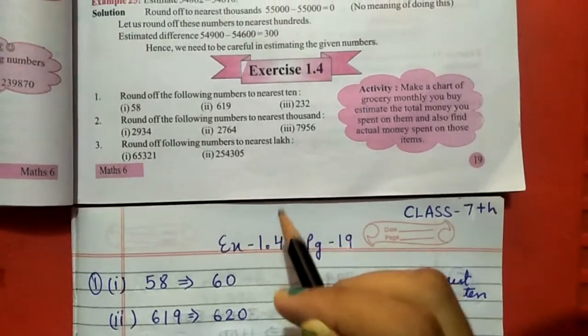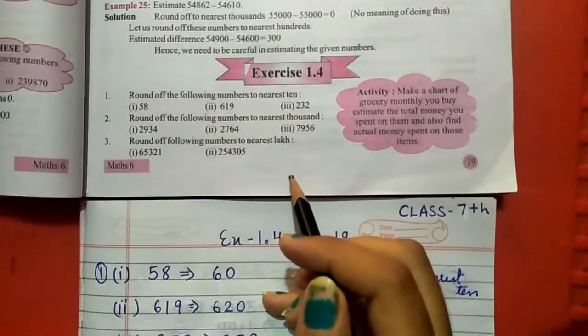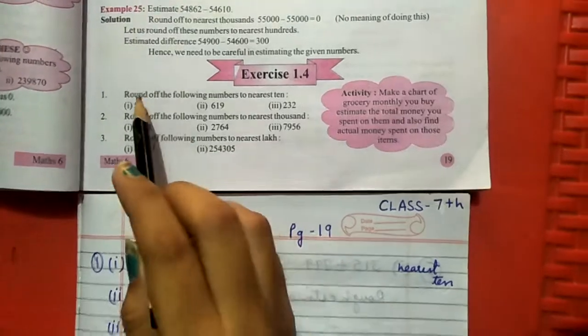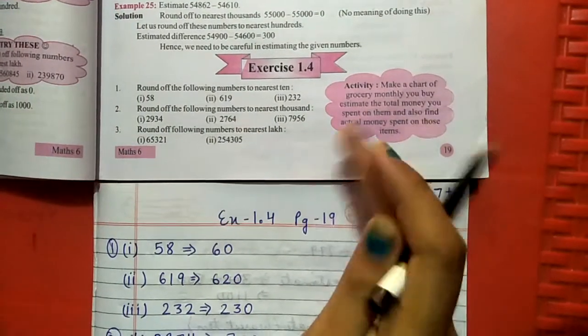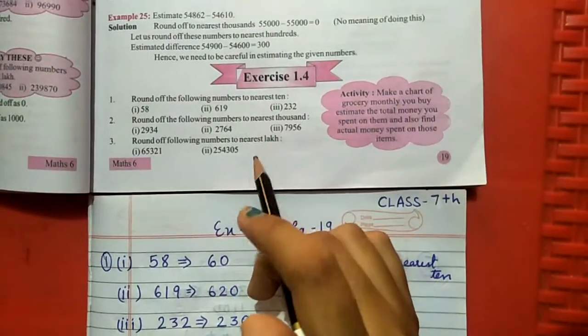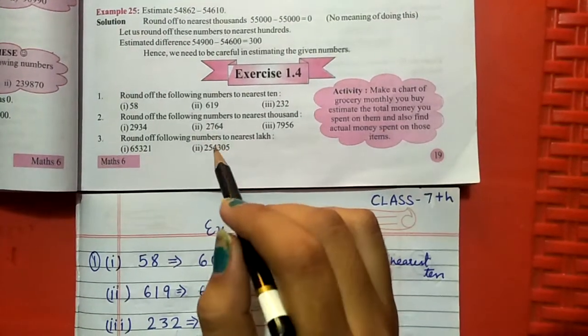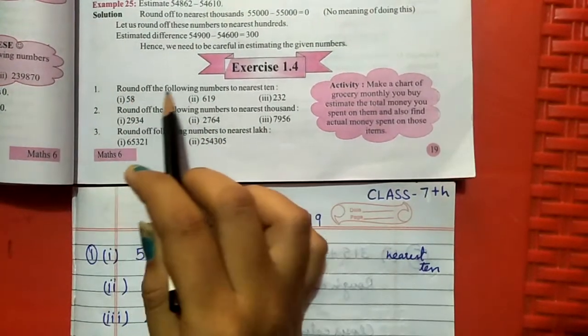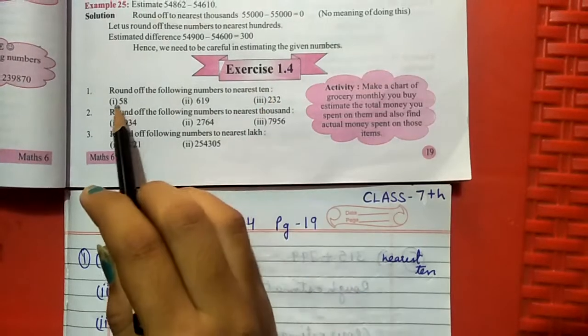Students, today we will continue exercise 1.4's solutions. We have done this exercise before, but I'll go over it again because you were having some doubts in this exercise. Round off the following numbers to the nearest tens.